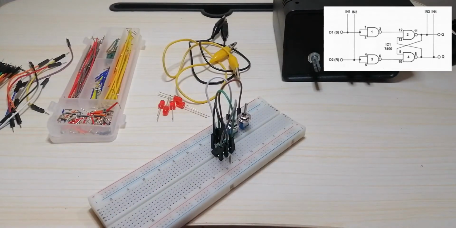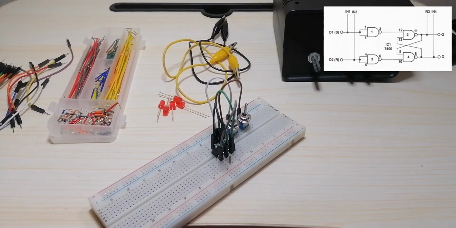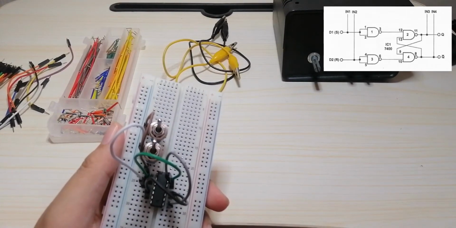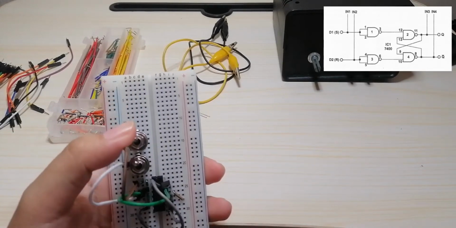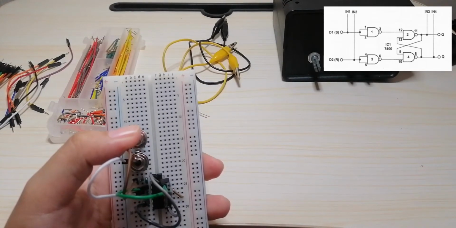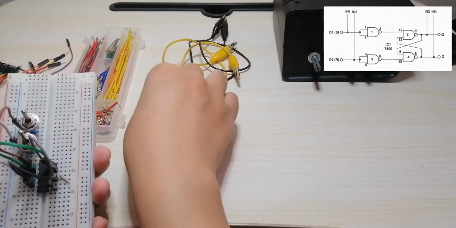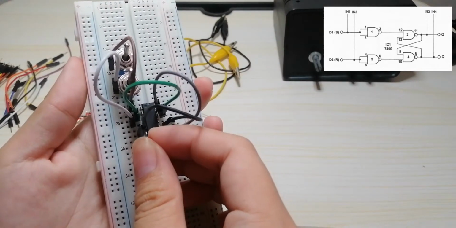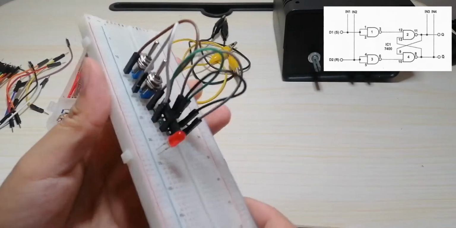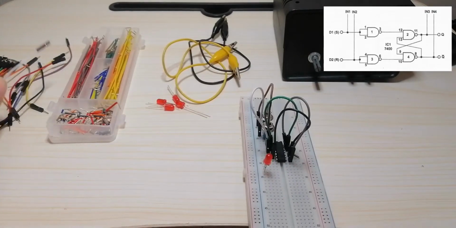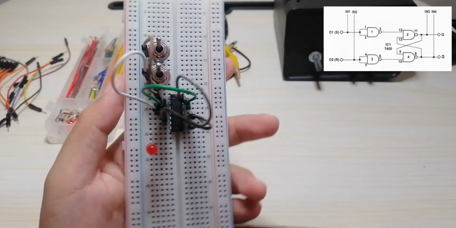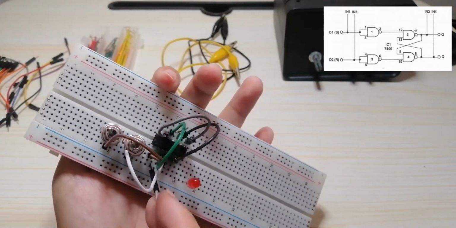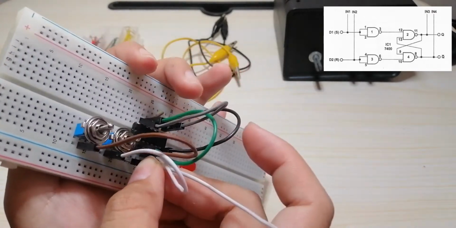So let's put our LED. So our LED is connected to the D1 and 1 and 2 of the IC. So let's put the LED here, and we will connect the 1 and 2 of the IC to the LED.